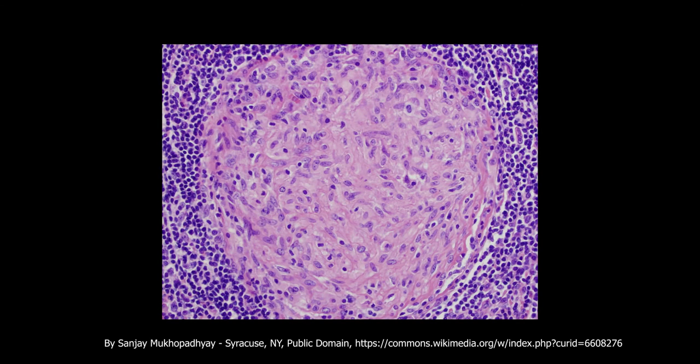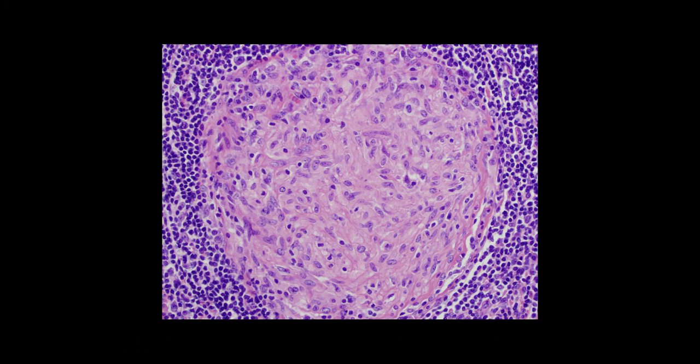Here's a classic H&E picture of a granuloma. You can see there's a lot of chronic inflammation around the outside, and then these histiocytes inside there.